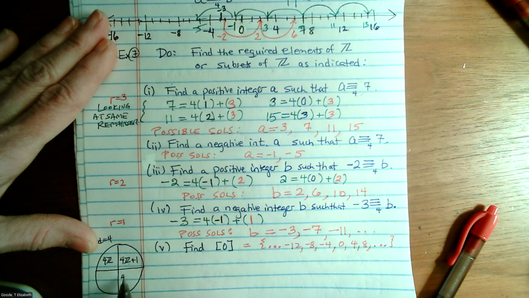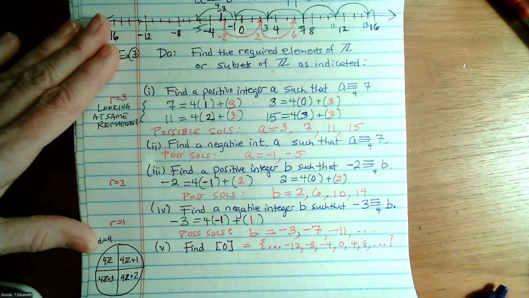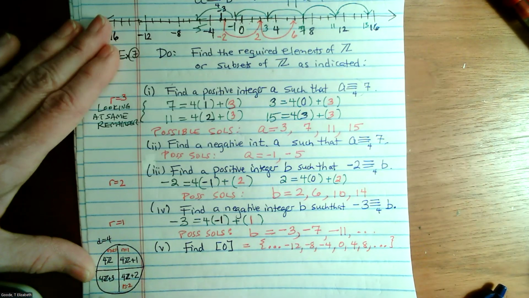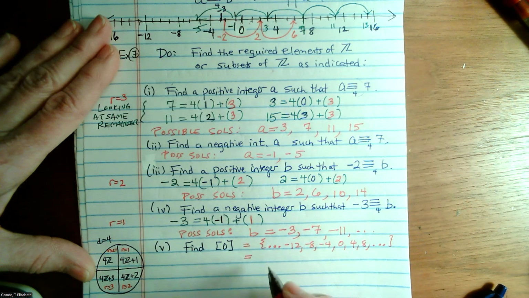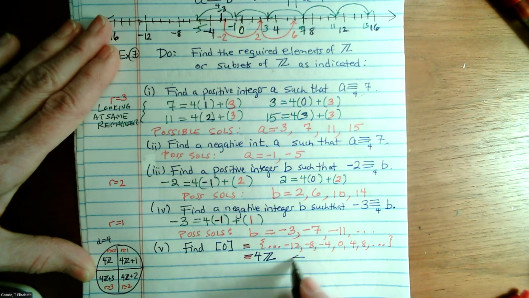What's the next set called? These are the equivalence classes, mod 4. 4Z plus 2. Good. And what's the other one called? 4Z plus 3. That's right. Remember, these were where the remainder is 0, integers that yield a remainder of 1, a remainder of 2, or a remainder of 3. So what we really want to do is write this as 4Z. That's the best notation.